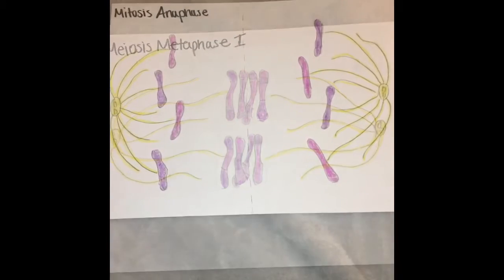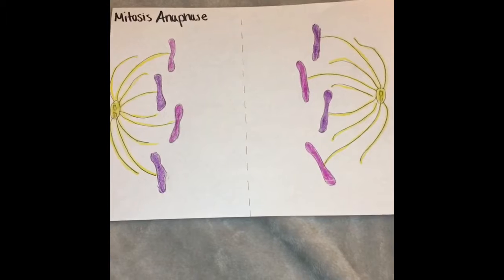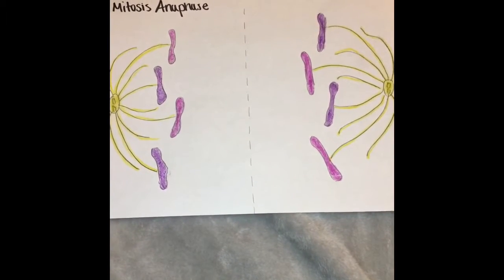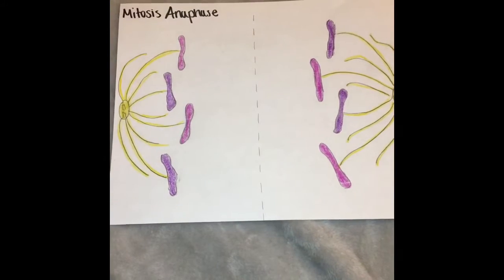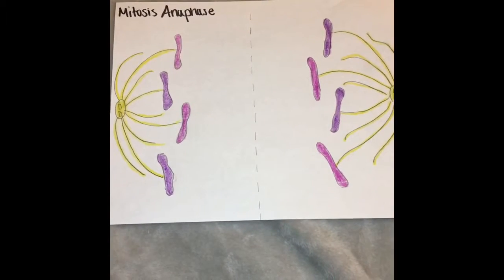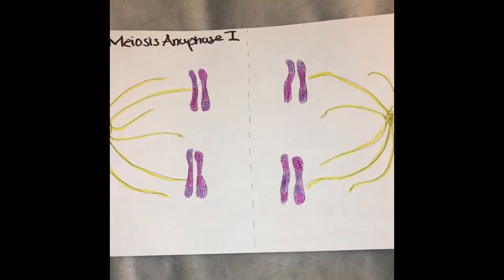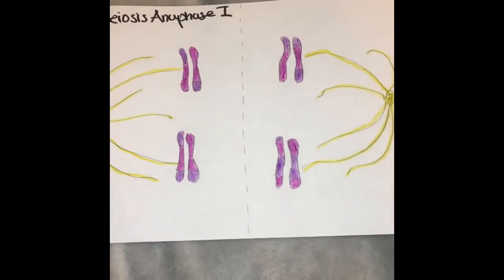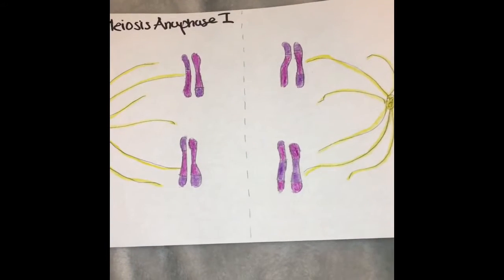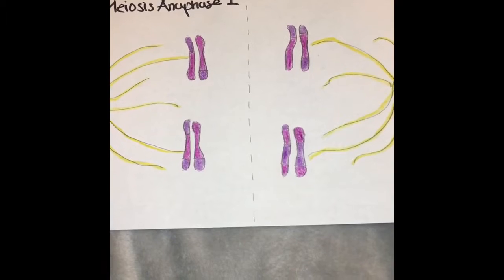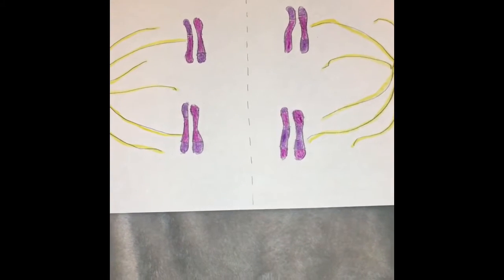And now we're looking at mitosis anaphase. Chromatids are pulled to the opposite sides of the cell by the shortening of the microtubules. Again, meiosis anaphase 1 is very similar to mitosis, in which the tetrads are pulled apart to the opposite sides of the cell, and the tetrads break into chromosomes.